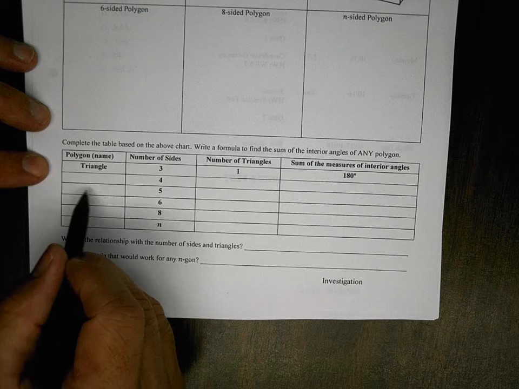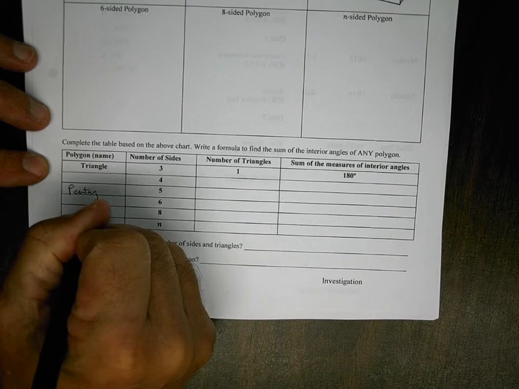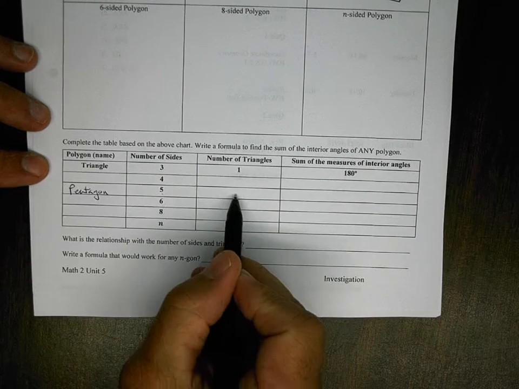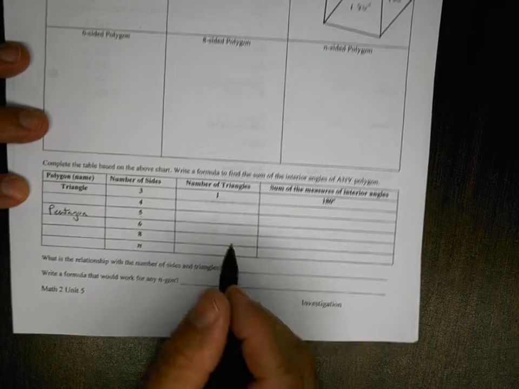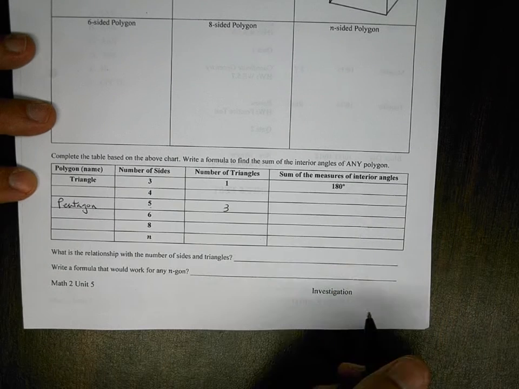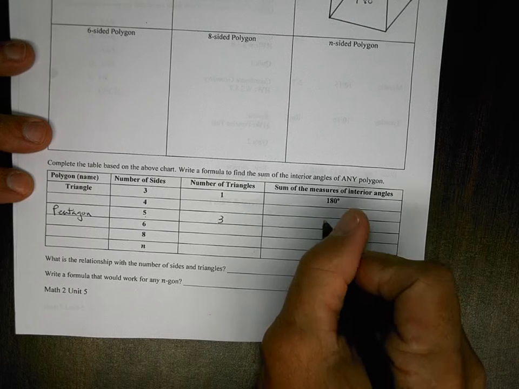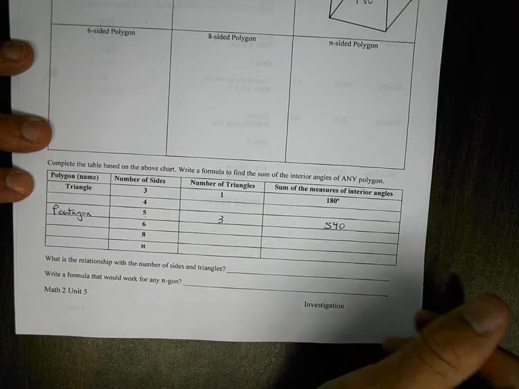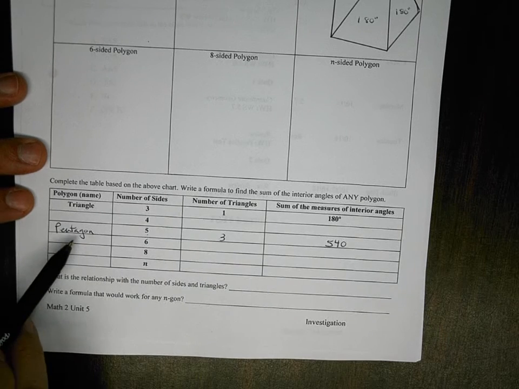So let's go down and fill out our diagram down here. So number 5 is right here. It's pentagon. 5 sides. How many triangles in our picture of our pentagon? 1, 2, 3. And we said the interior angles of the pentagon was 540. All right. So I'd like you to fill out the 4, the 6, and the 8.